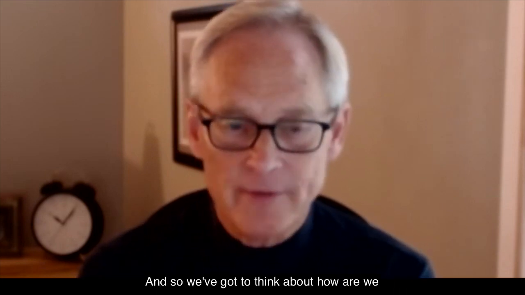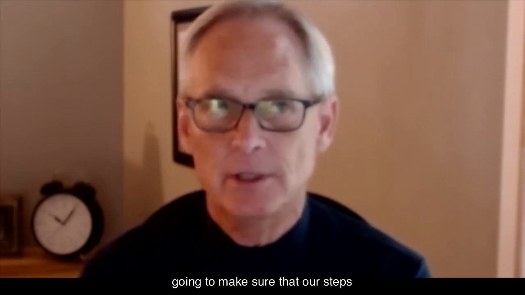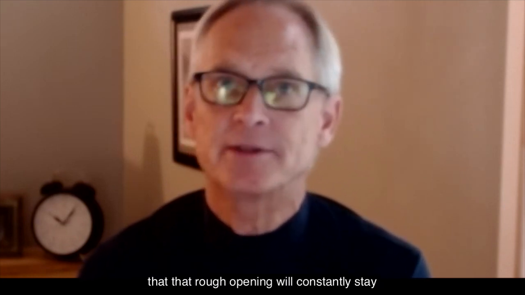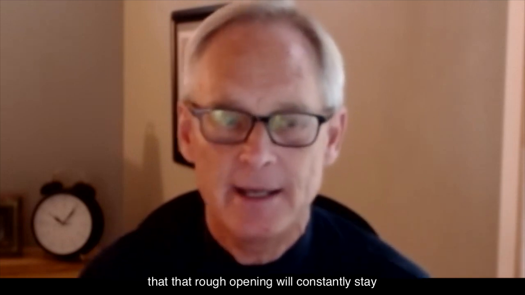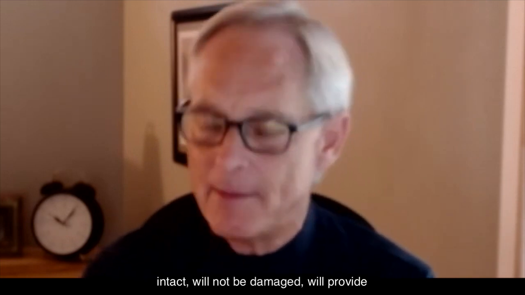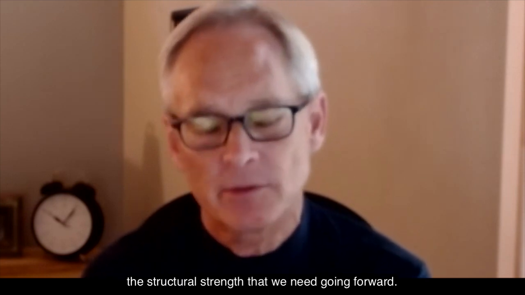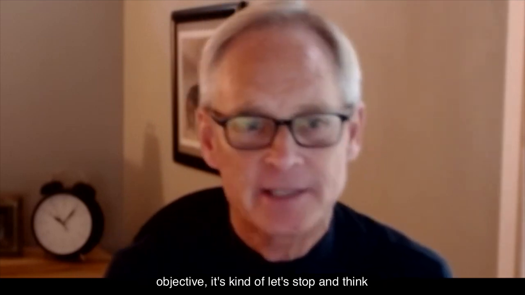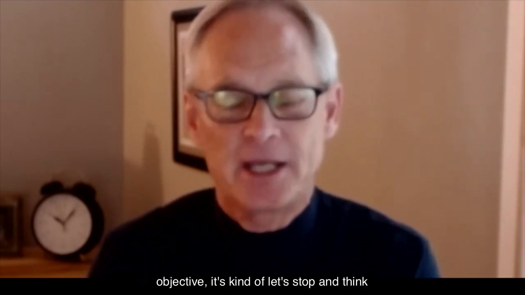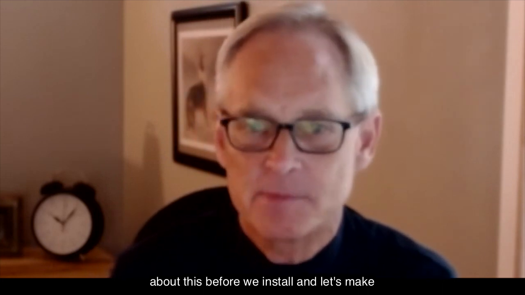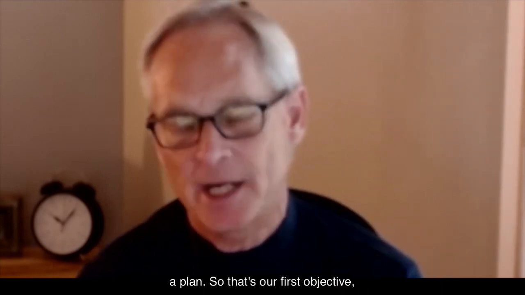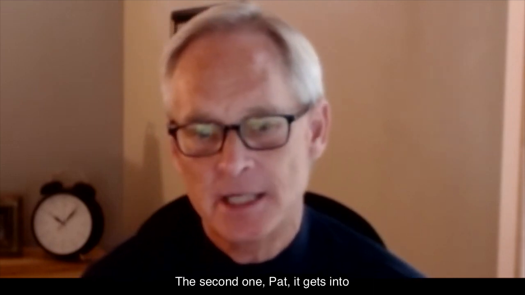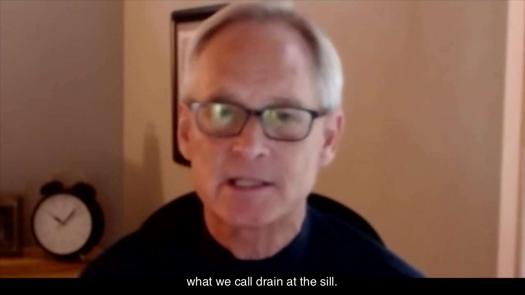And so we've got to think about how we are going to make sure that the steps and procedures we use are going to make sure that that rough opening will constantly stay intact, will not be damaged, and will provide the structural strength that we need going forward. So protect the rough opening being the first objective. It's kind of, let's stop and think about this before we install, and let's make a plan. So that's our first objective, is to make the plan. The second one, Pat, gets into what we call drain at the sill.